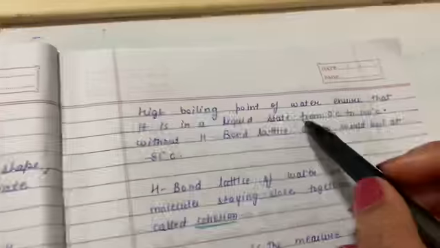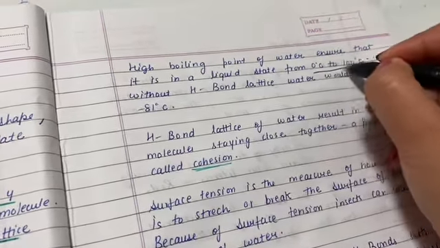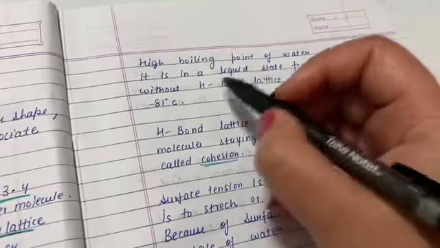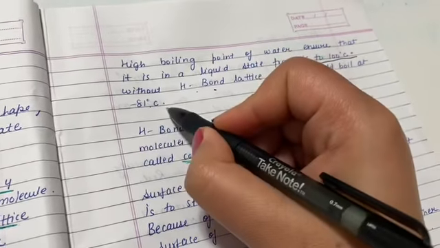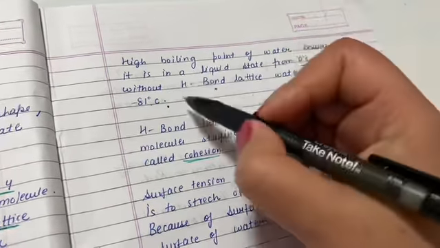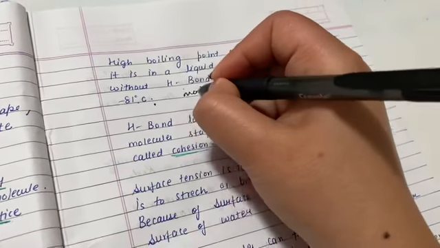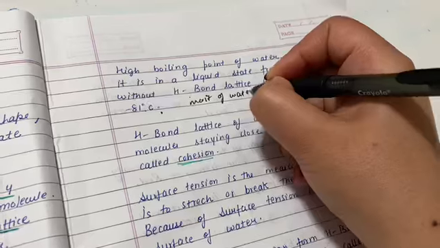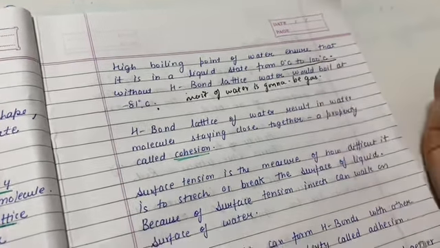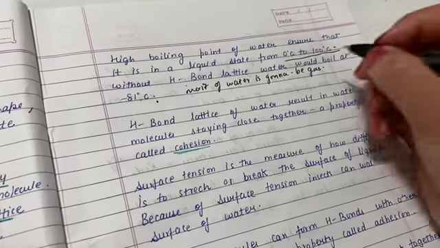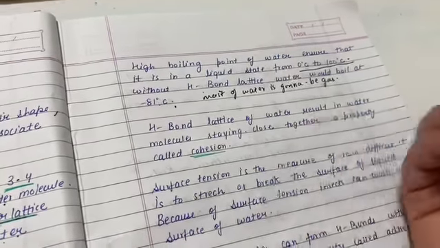The high boiling point of water ensures that it is in the liquid state from 0 degrees Celsius to 100 degrees Celsius. Without hydrogen bonds, water would boil at 81 degrees Celsius. And if water were boiling at 81 degrees Celsius, most of the water would be gas, and there would be no drinkable water, no swimming, no other leisure activities possible.